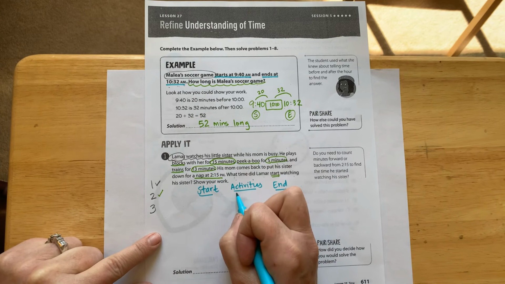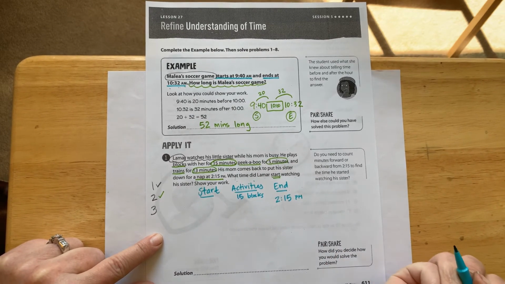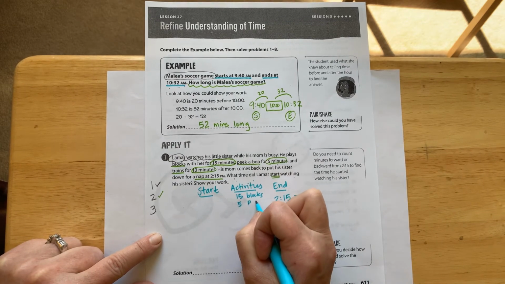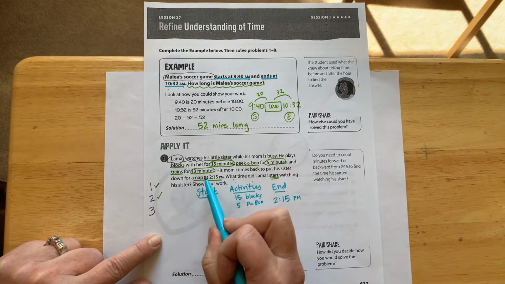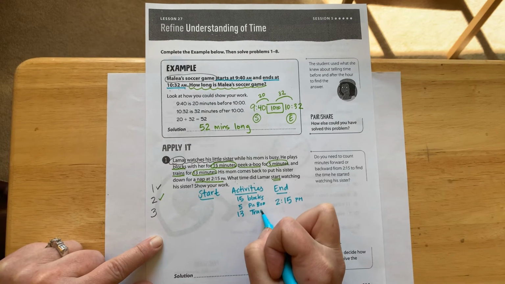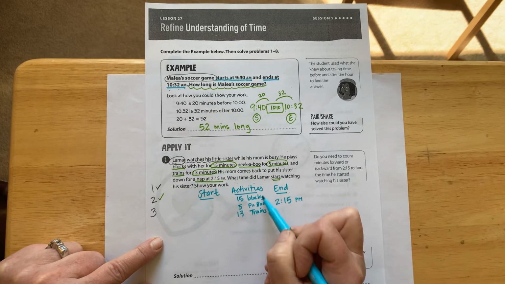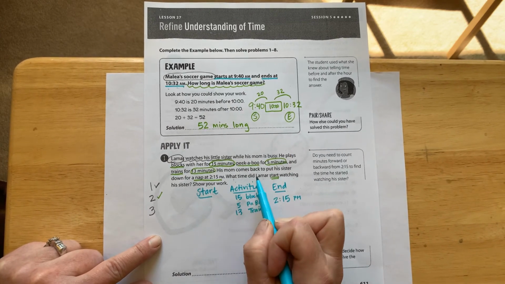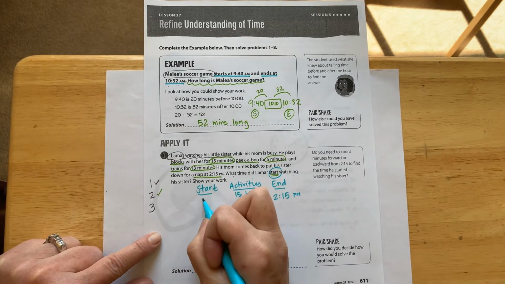That's right, we've got 15 minutes of blocks. What else do we have? Peekaboo, 5 minutes for peekaboo. I'm just going to write peekaboo. I misspelled it. And 13 minutes for trains. Okay, so if we have an end time and we have some activities, what do we need to find? What time did Lamar start watching? Okay, so we don't know the start time.